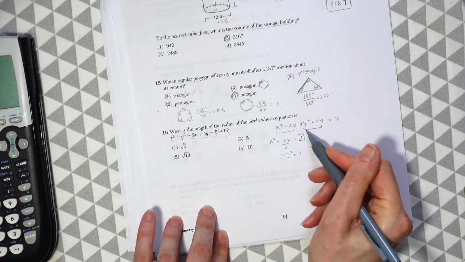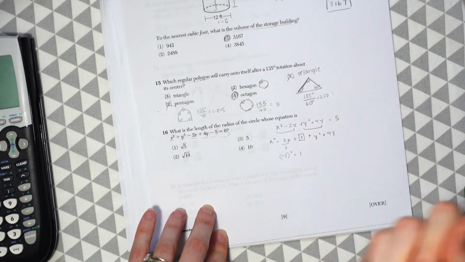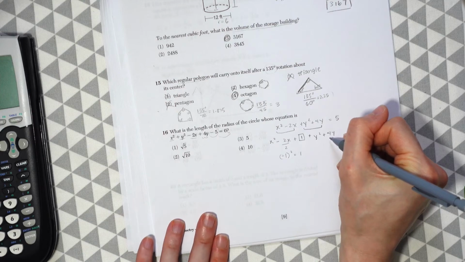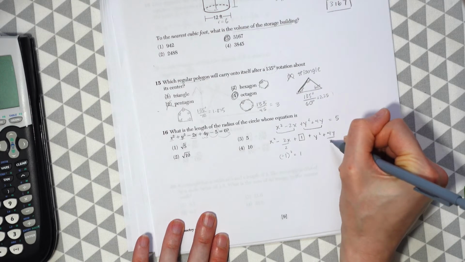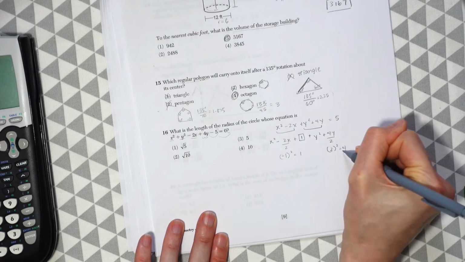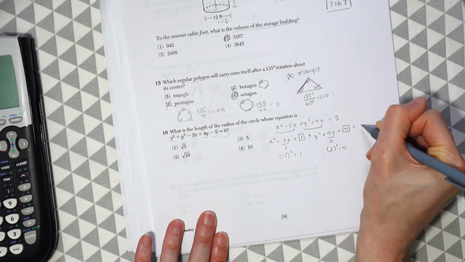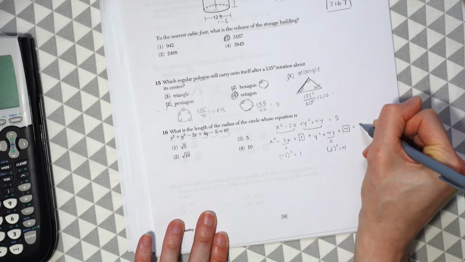And then we're going to do the same thing with y. So we have y squared plus 4y, and then we're going to do the same steps where we divide by 2. 4 divided by 2, we get 2. And we're going to square it. We get 4. And I'm putting it in this box for a reason. So this is going to be equal to 5.